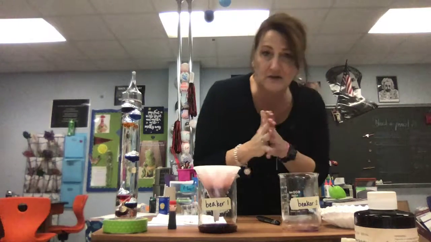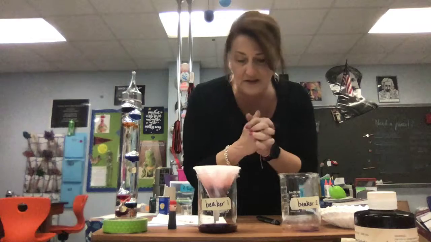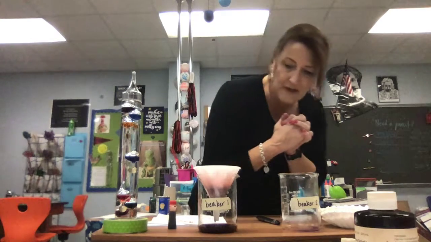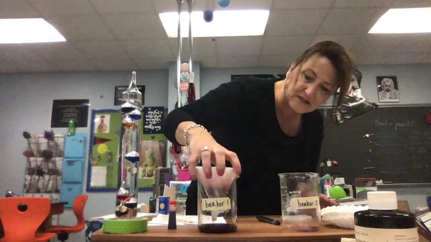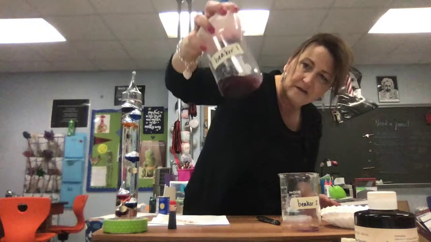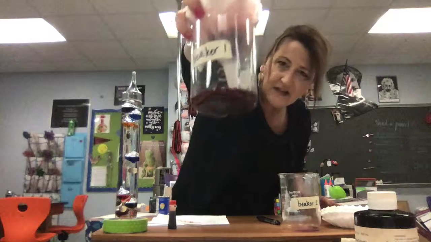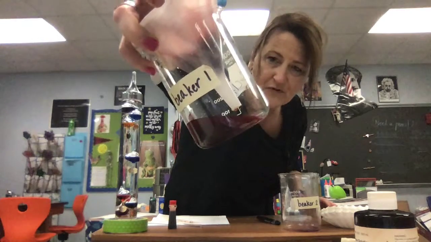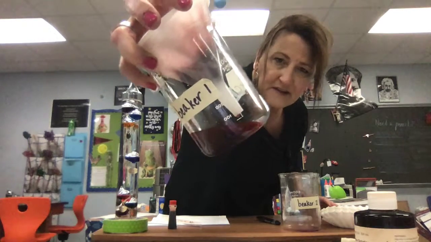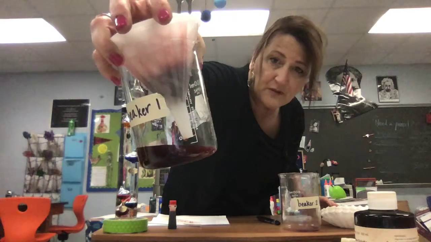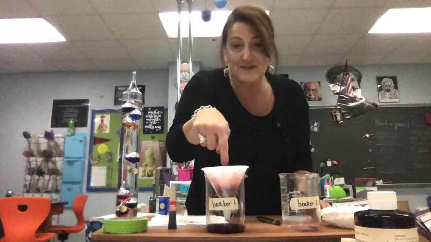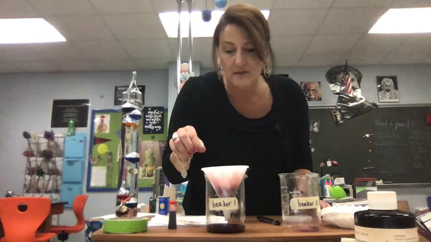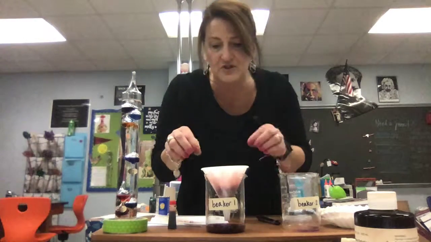So remember, this is a model, so it's not perfect. But again, think about what you think this filter paper represents. And then you can see that this has much more of a red color now, okay, than it did before. It's much less purple. So where do you think the purple is? Well, it's in the filter paper, okay, which I'm going to show you once it finishes filtering.